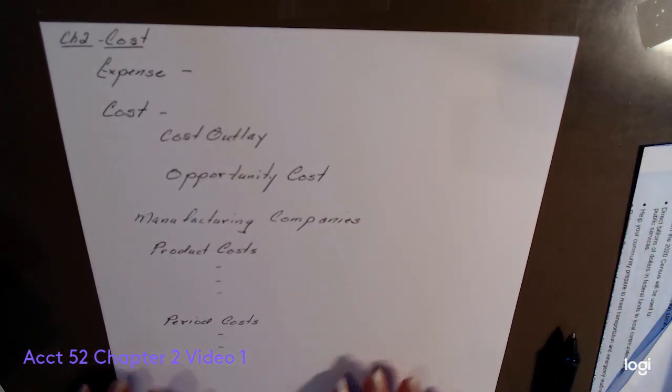Hi, we're going to start Chapter 2 today. We're just going to go through some of the cost terms that we will be utilizing throughout the different chapters of cost accounting. Hopefully, many of them will be familiar to you because you learned about them in Accounting 4A. So I'm just going to turn this over and we're going to get started.